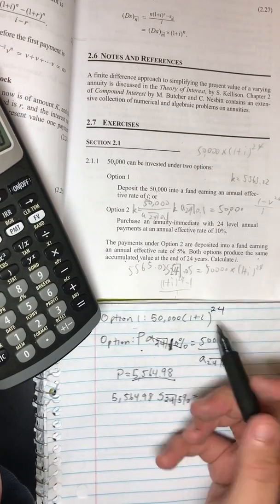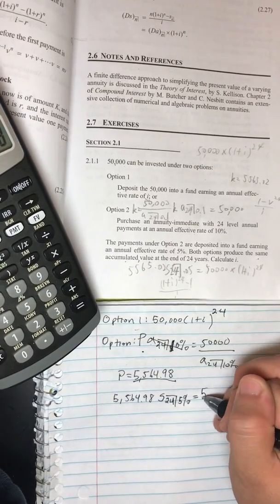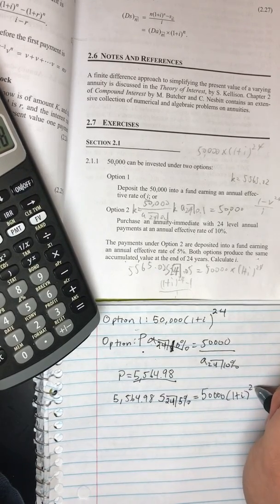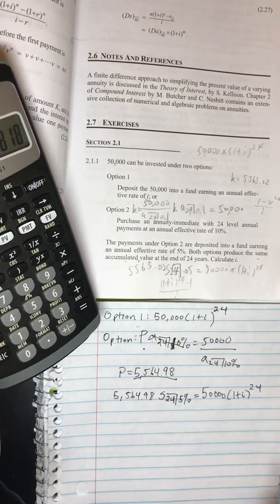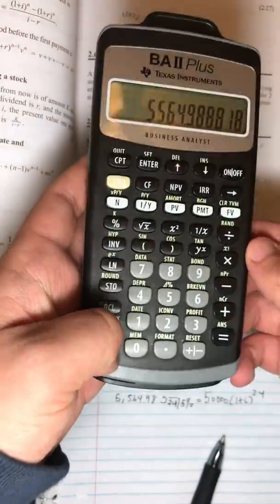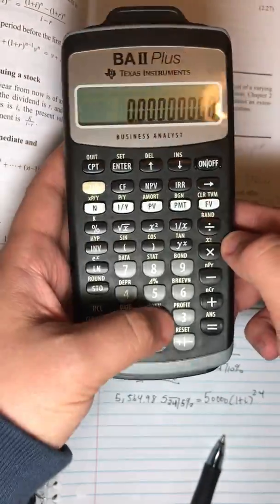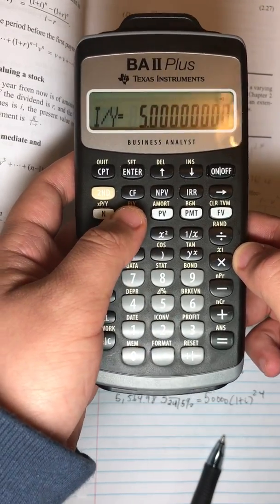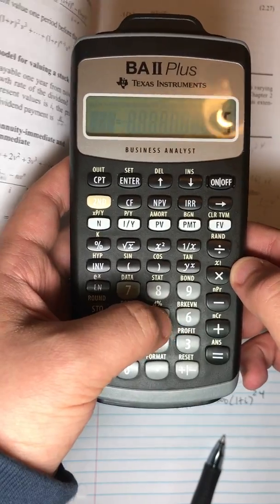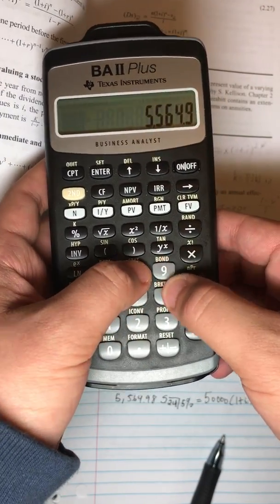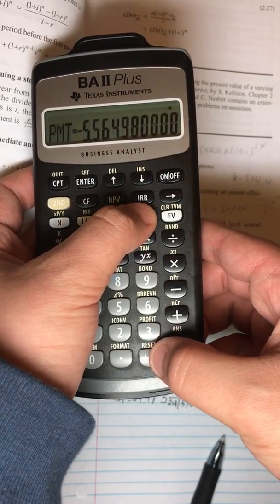So we got option 1 here, which is 50,000 times (1 plus i) to the 24. And so for s angle 24 at 5%, we have N is 24, I is 5, and 5,564.98 payments.